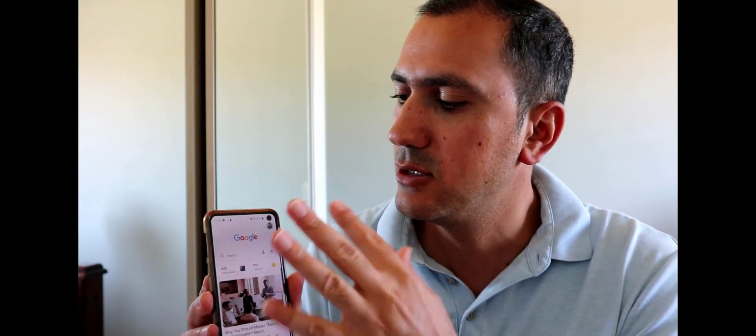When you open Google on your Android phone, you can see a camera here, which is for photo search, and a microphone here, which is for voice search. I'm asking you to use that voice search microphone to practice Read Aloud.